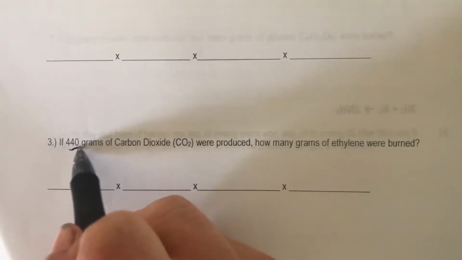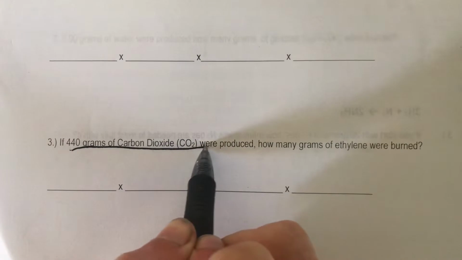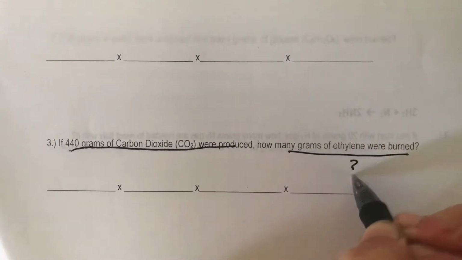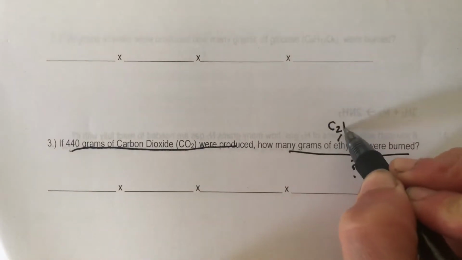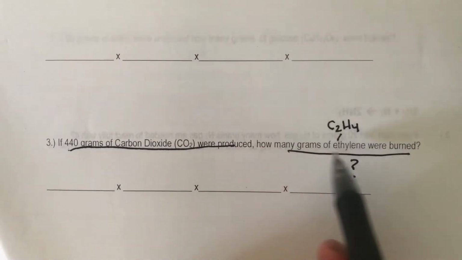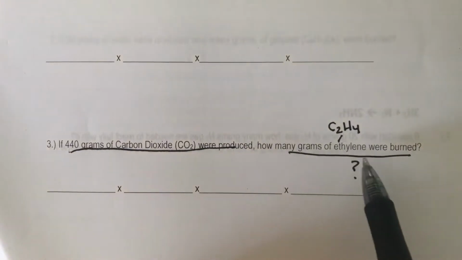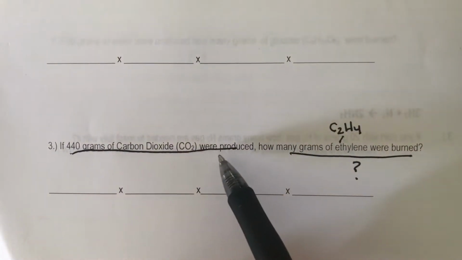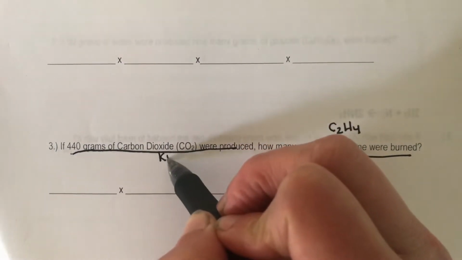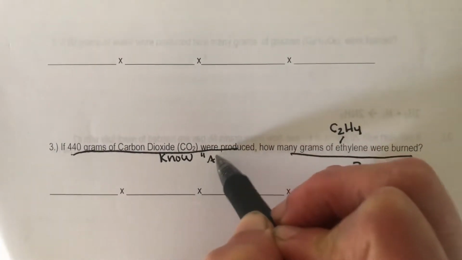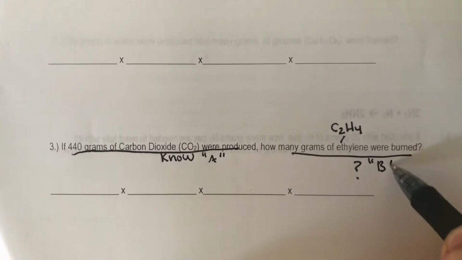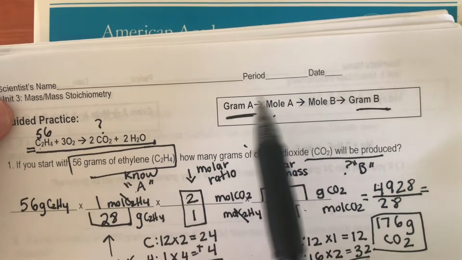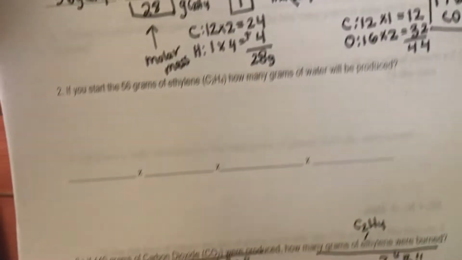If 440 grams of carbon dioxide were produced, how many grams of ethylene were burned? So as a reminder, the ethylene was C2H4. So this time we're looking for how much of that was burned or used up. And we're given how much was produced. So this is what we know. What you know is your A, and what you're looking for is your B. And this should help you when you're trying to follow these steps. So our first step is to go from grams of A to moles of A.